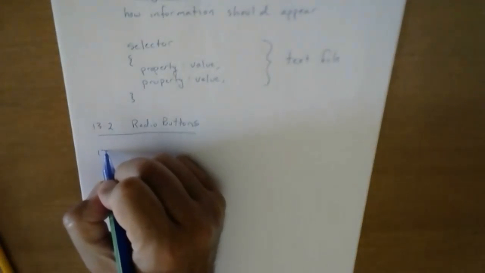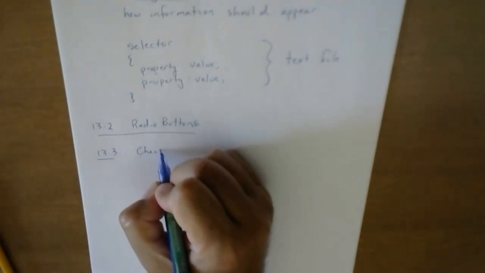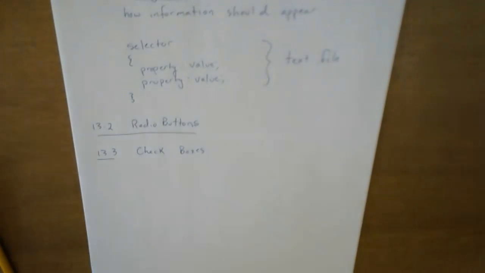All right, and then 13.3 is similar to radio buttons, but it's the ever popular checkboxes. It's going to work kind of the same, except I don't need to make a group. I can have these independent of each other, and in doing so, any of them could be checked and any of them could not be checked.